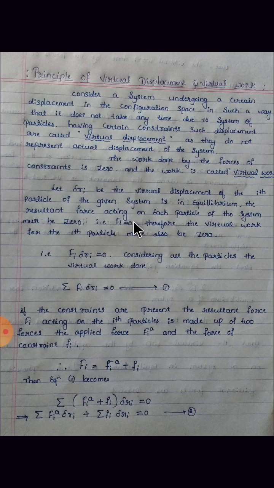That is, Fi equals 0, capital Fi, the force, is 0. Therefore, the virtual work for the ith particle must also be 0.